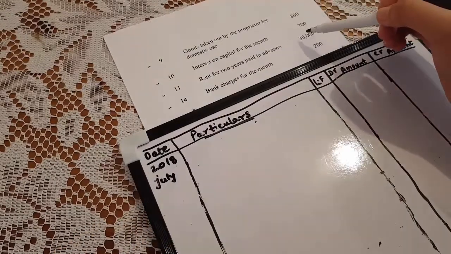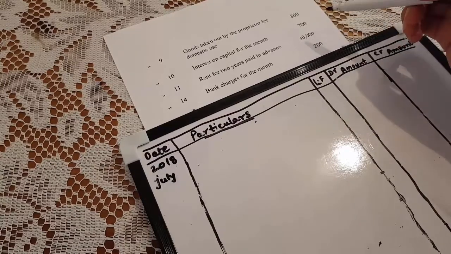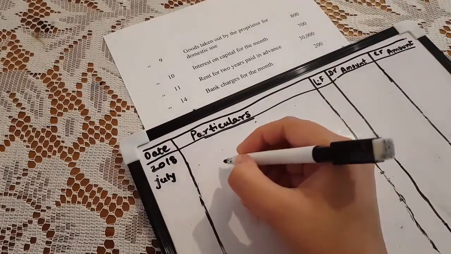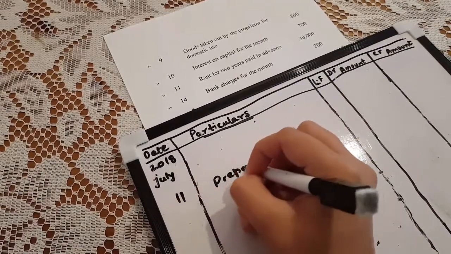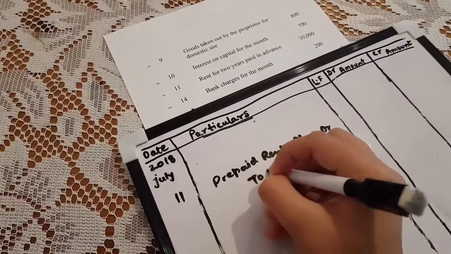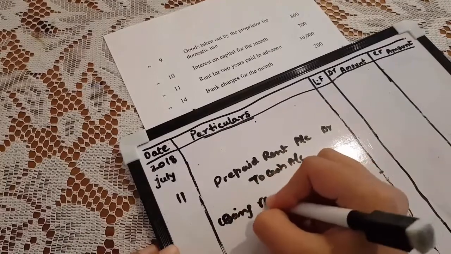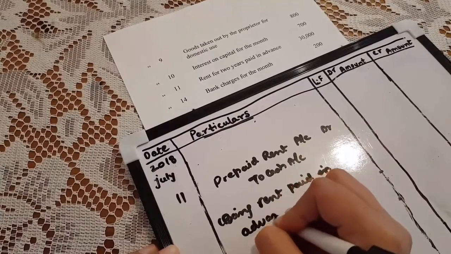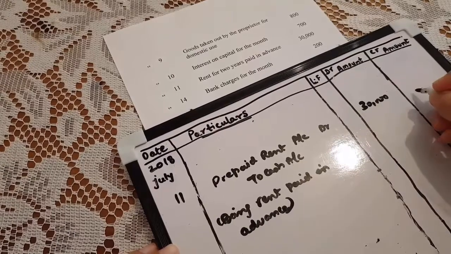Next is rent for 2 years paid in advance of rupees 30,000. Rent is an expense for the business and business is paying rent in advance. So the amount of rent will be debited in the prepaid rent account and the journal entry will be prepaid rent account debit to cash account being rent paid in advance of rupees 30,000.